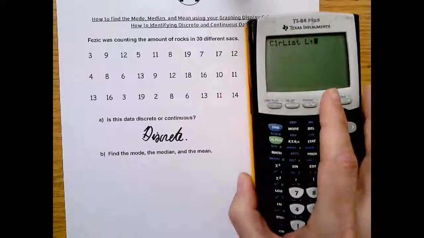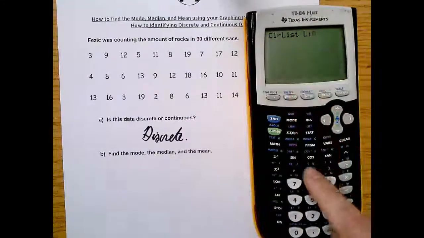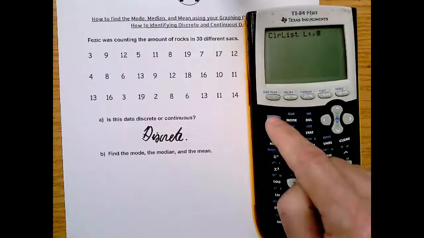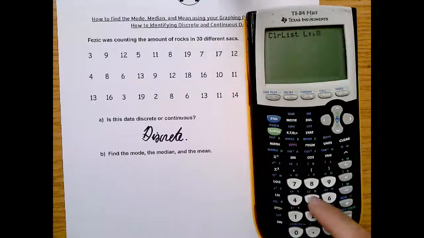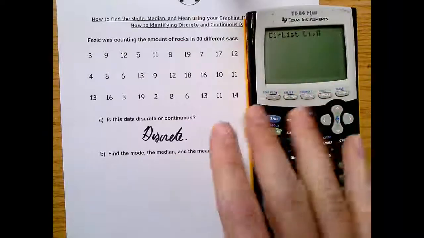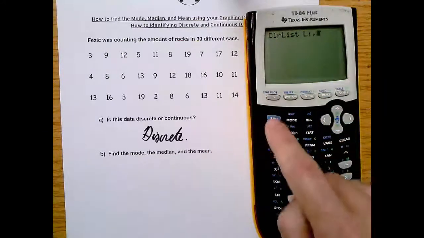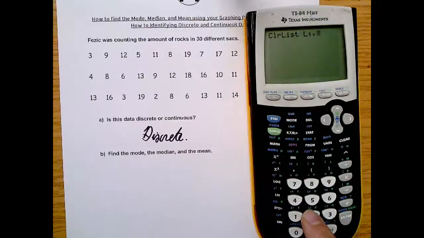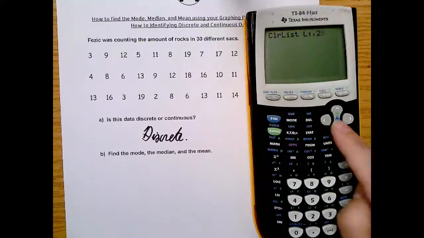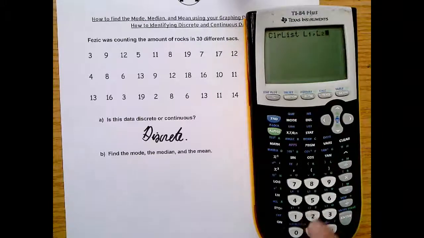So I'm going to clear my list 1, and then I'm going to hit the comma key, and I'm going to go ahead and clear out my list 2 just because if there's data in there, I don't want it to confuse me or knock me off track. So I hit second again, and I go down to 2, and you can see the little L2, second L2, and there you go. So this will clear out lists 1 and 2, done.